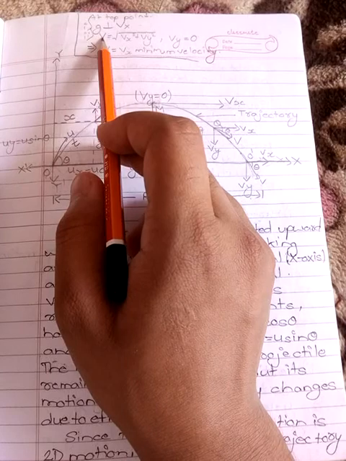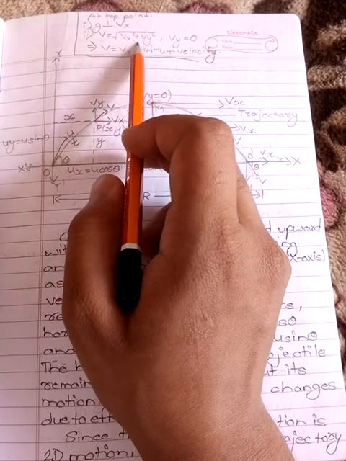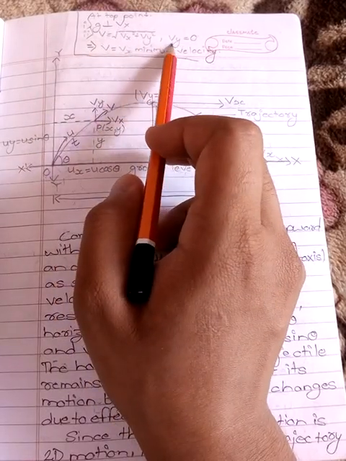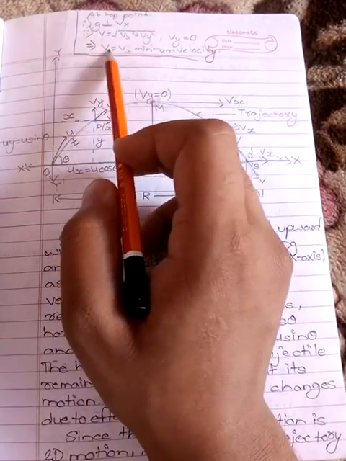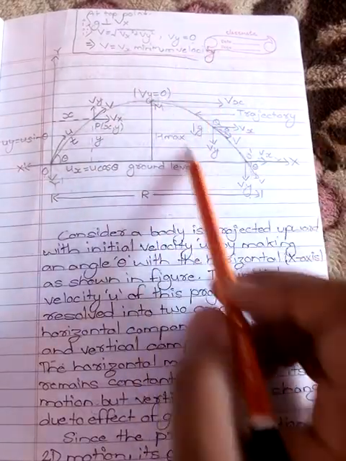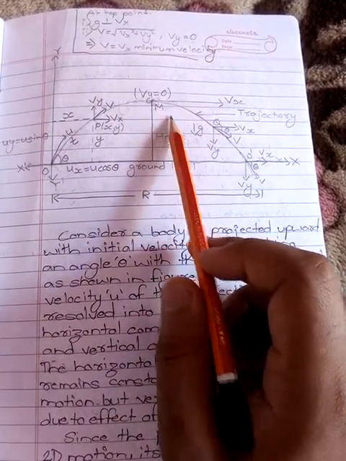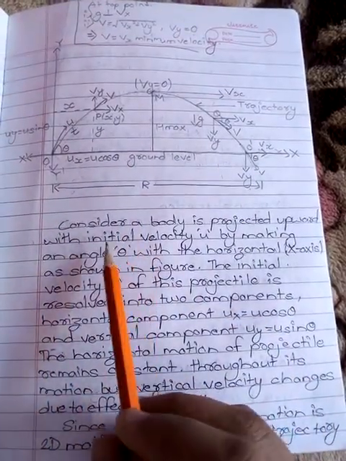Here the resultant velocity v is the square root of vx square plus vy square, but vy is 0, so v is equal to vx, the minimum velocity. So at the top point it will have the minimum velocity.